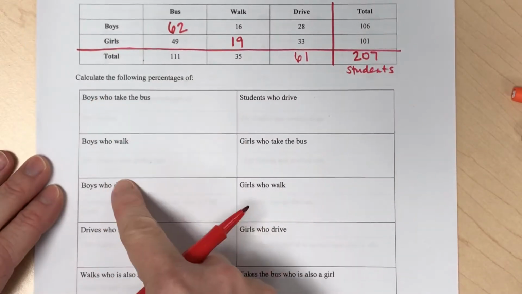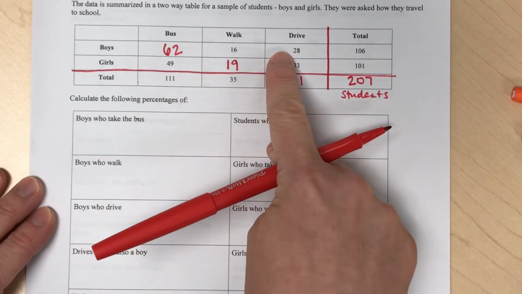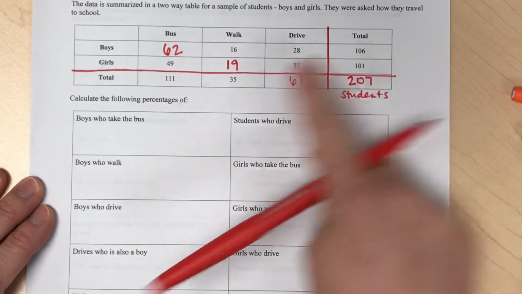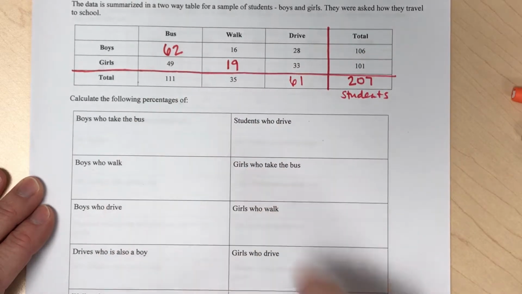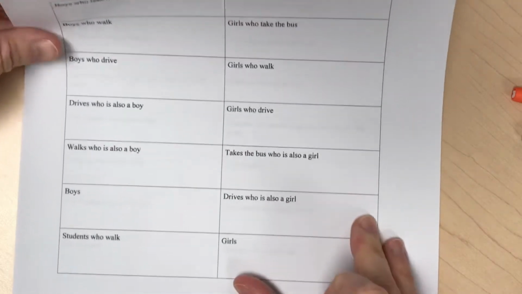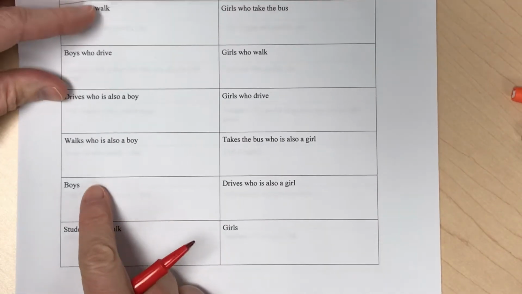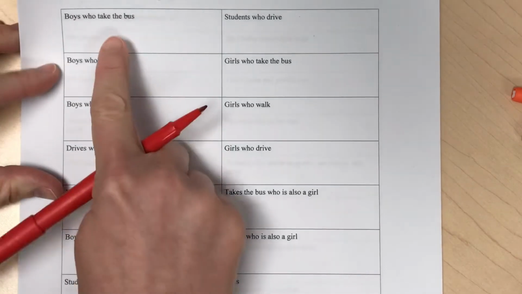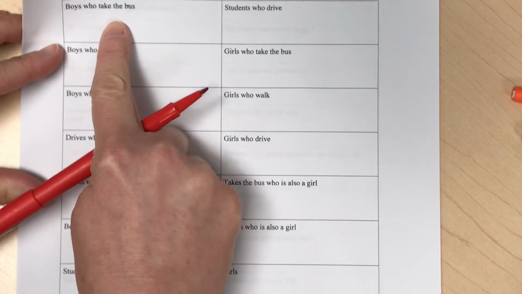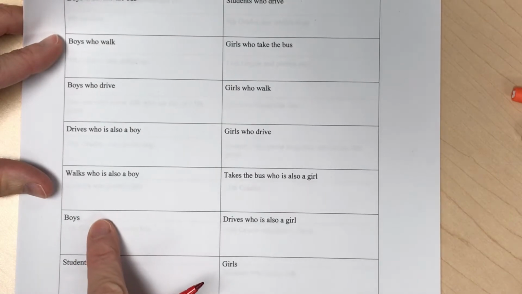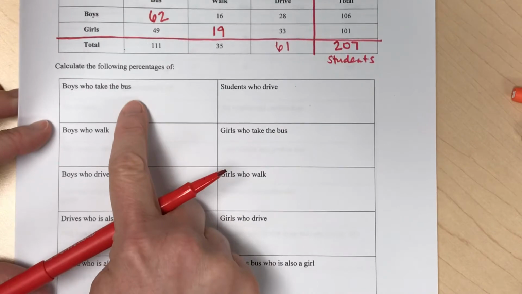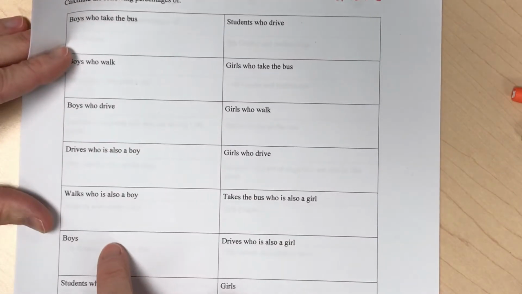So these three are going to be based off of these three numbers, 62, 16, and 28, out of the total number of boys because I'm only curious about boys. But look at this question over here. What's the probability of boys that were surveyed in general and girls surveyed in general? Notice there's a difference here with two things being addressed versus only one item being addressed, just boys. And the total for what you're going to divide is going to be different for this question.